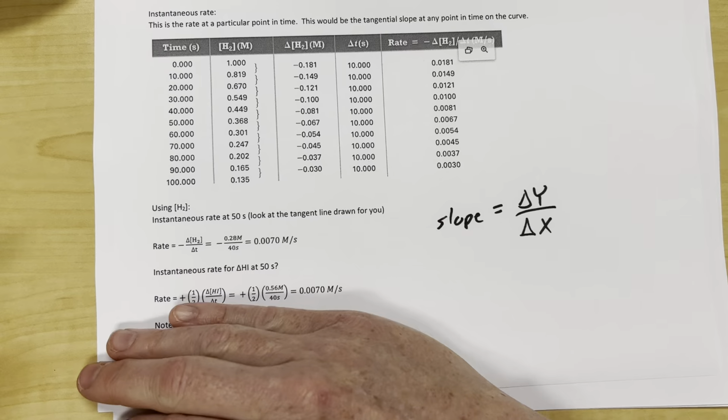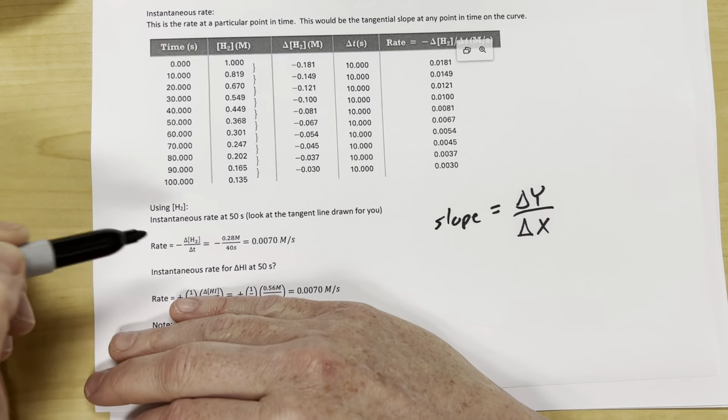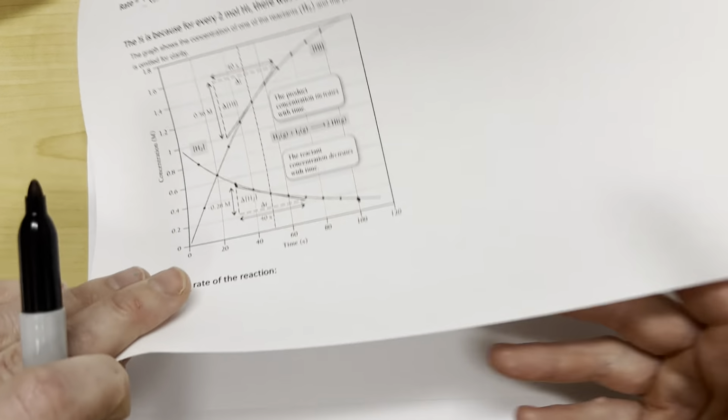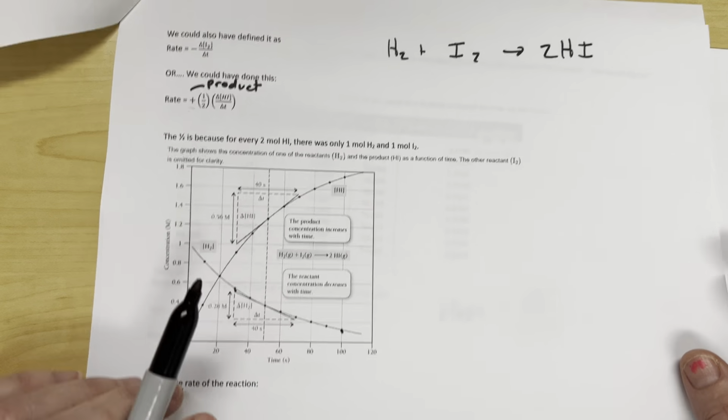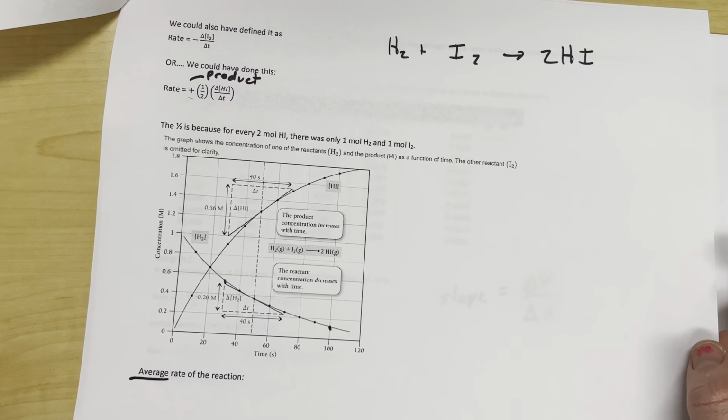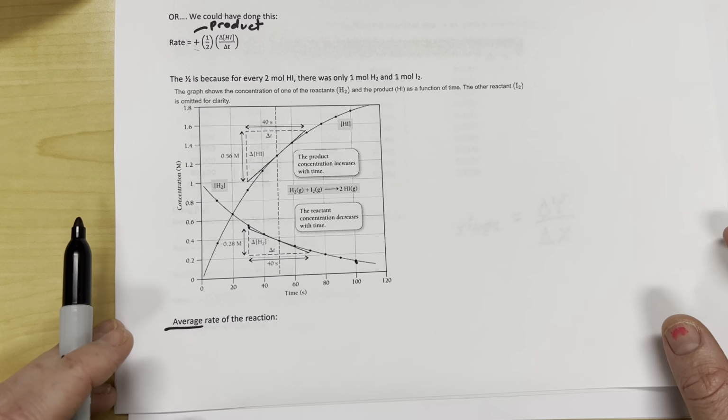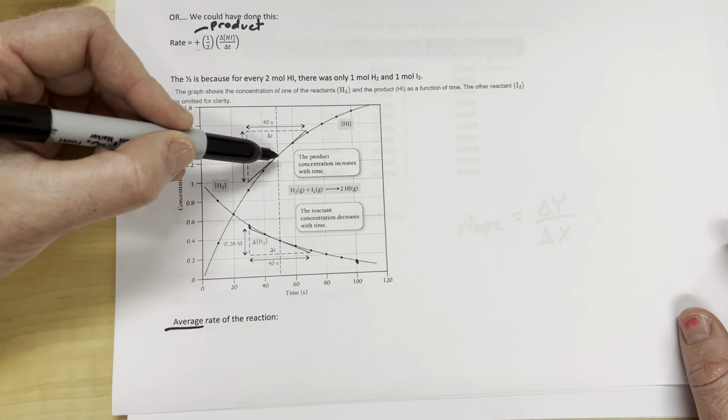Now, if I asked you for the instantaneous rate at 50 seconds for delta HI, even though this is the product, just to remind you, this was the product going up, we should still expect it to be exactly the same. And in fact, it is. So at 50 seconds, they drew a tangential line here.